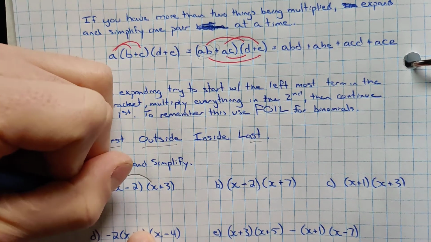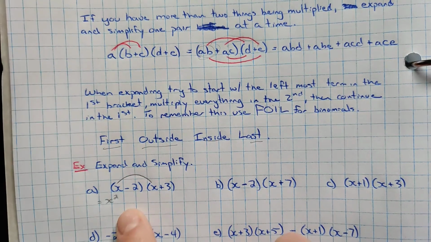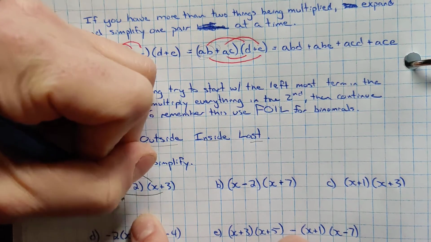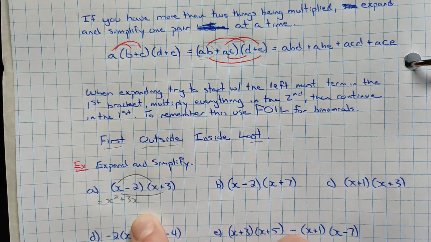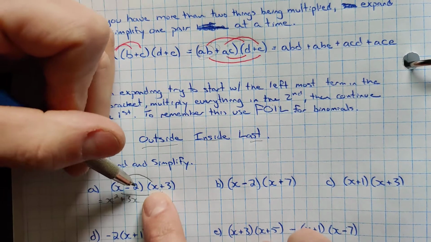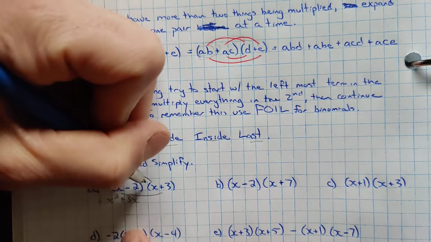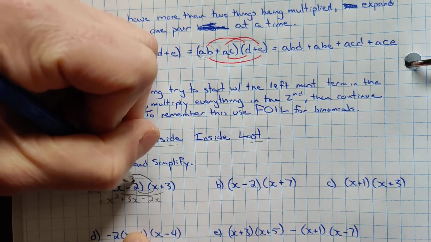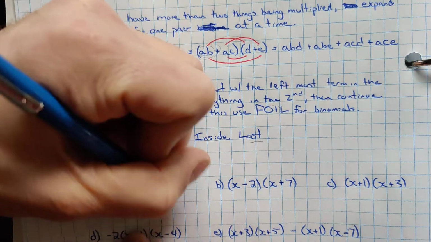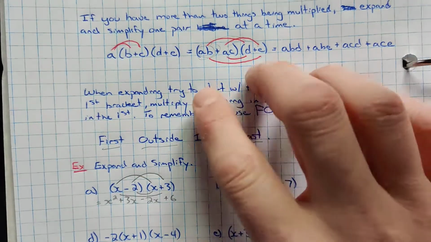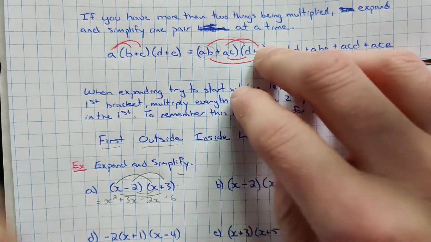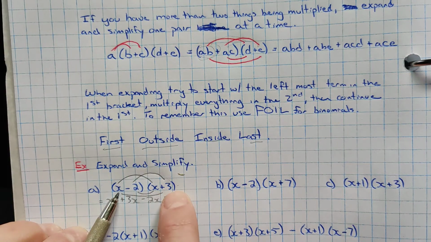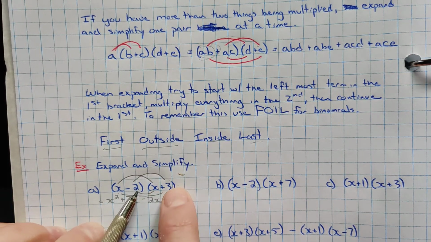So in the example here, we multiply the first term in each binomial: x times x gives me x squared. And then multiply the outside terms: x times 3 is 3x. Then multiply the inside terms, which is negative 2 times x, that's negative 2x. And then finally the negative 2 times the 3 for negative 6. That should be negative, not positive, because those are the last terms. So the first terms in each bracket, the outside terms, the inside terms, and the last terms.